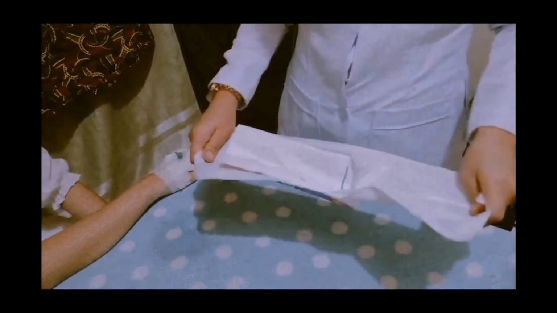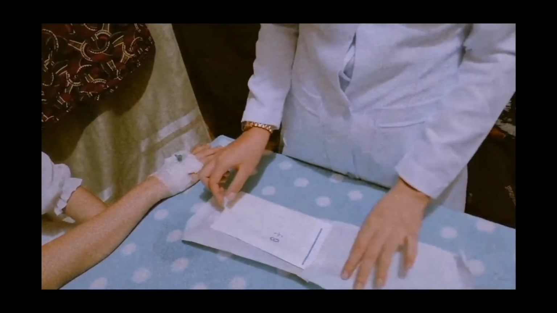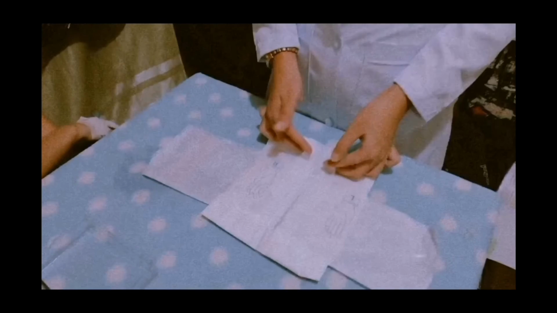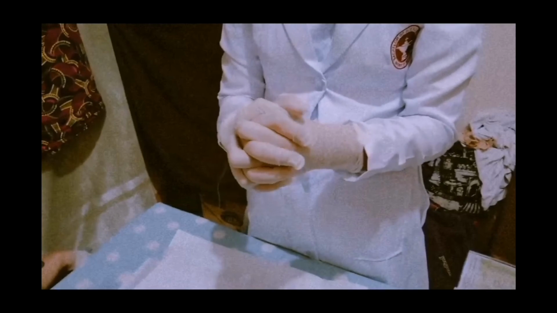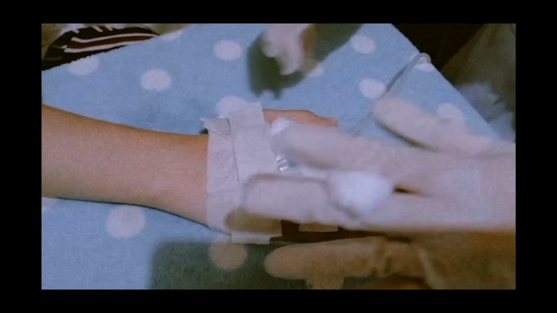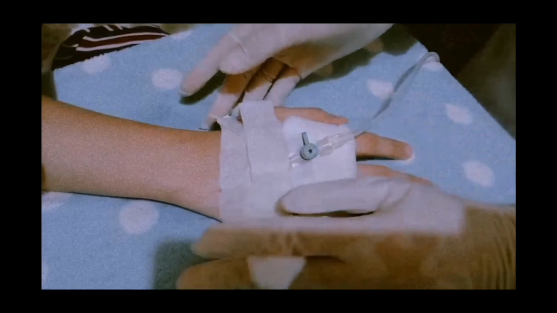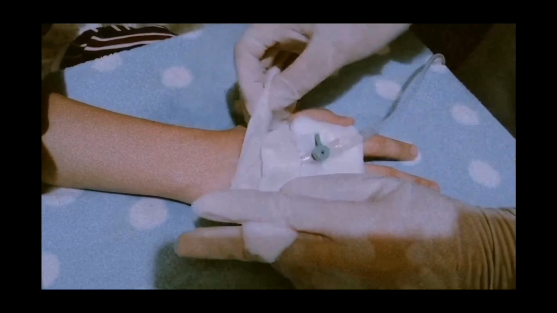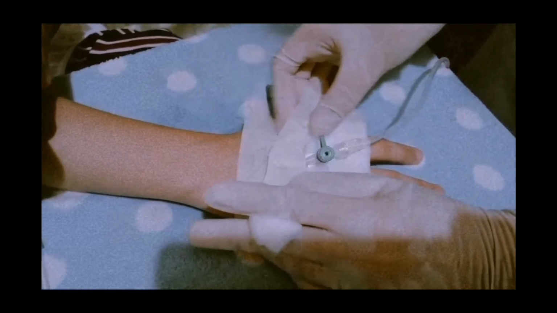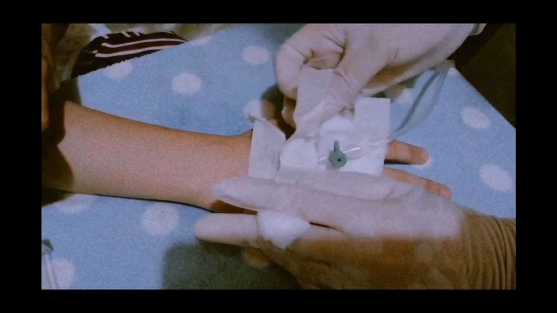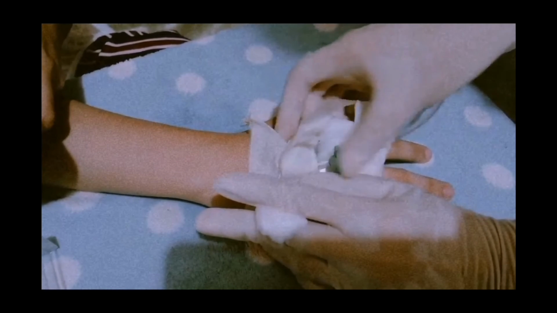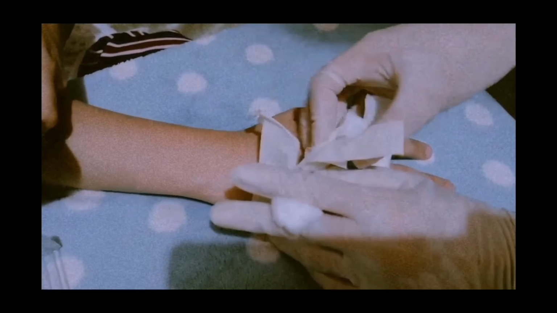Next procedure is to don gloves and clamp the infusion tubing. Clamping the tubing will prevent the fluid from flowing out of the needle on the client or bed. Next is to hold a swab above the venipuncture site. Withdraw the needle quickly by pulling it out along the line of the vein.